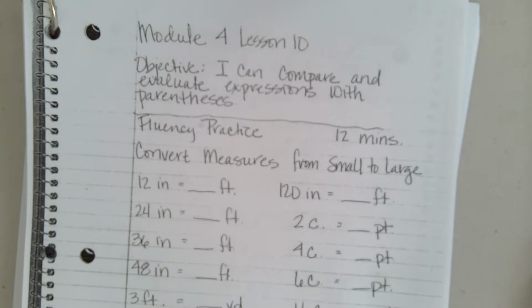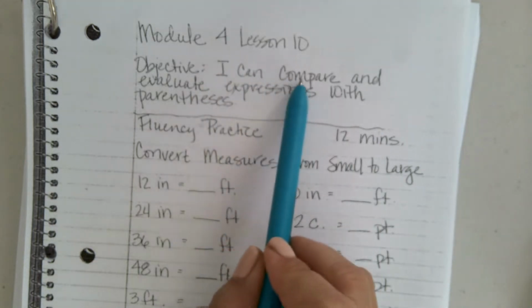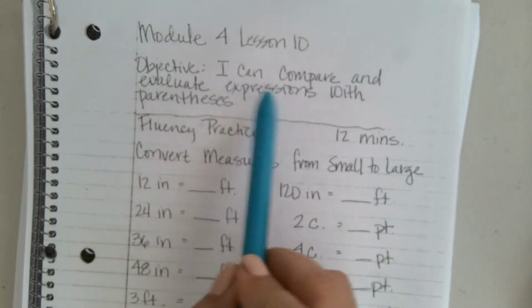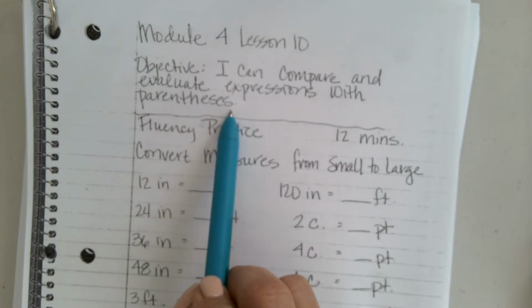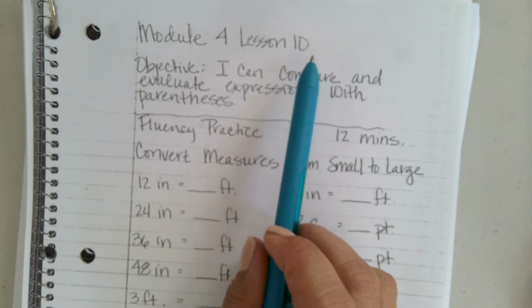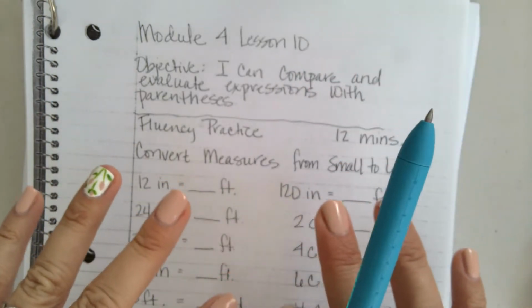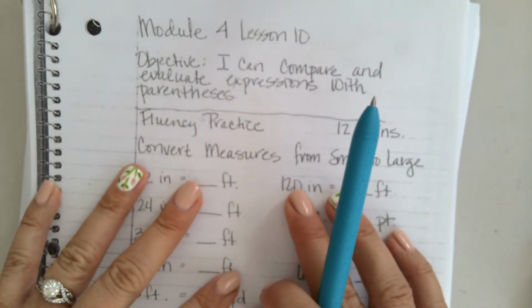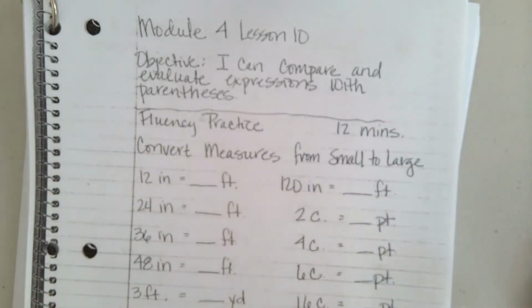Read the objective while I read it out loud. I can compare and evaluate expressions with parentheses. So now we're going to use whatever we've learned so far in this module. Now we're going to apply it to evaluating expressions and using that with parentheses. So remember, parentheses, you always have to solve what's in the parentheses first, right?